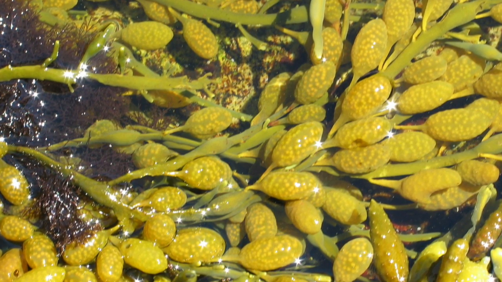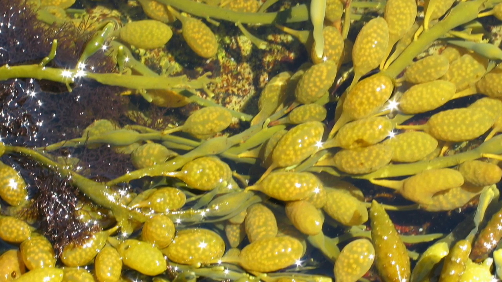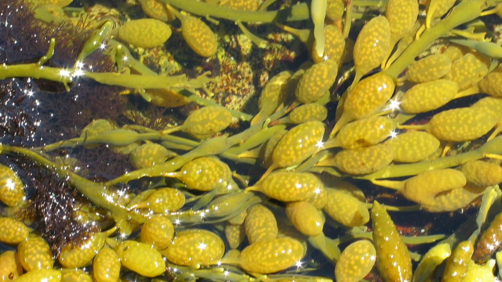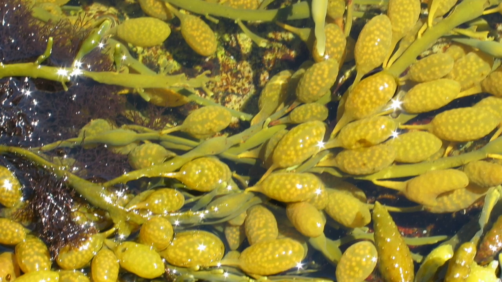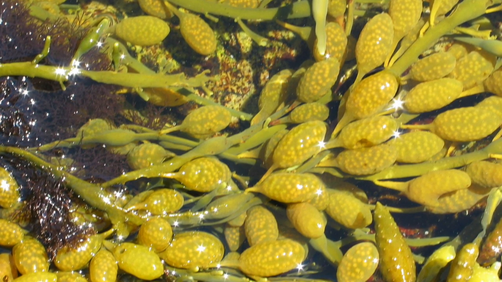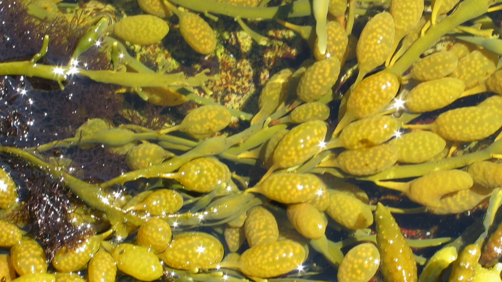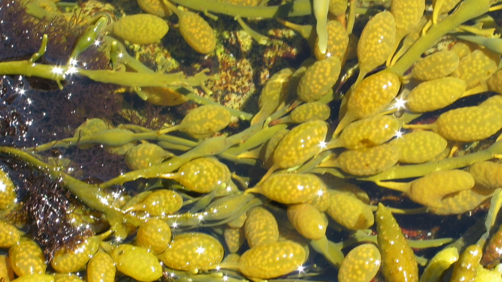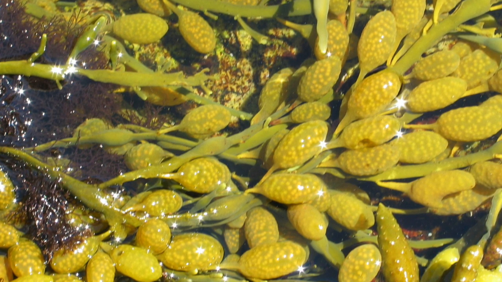Rockweed grows in the rocky mid to lower intertidal. It can be found in protected coves as well as in more open areas. The size of the stipe and air bladders will vary depending on the nutrition level in the water, the strength of the water flow, and the age of the plant.